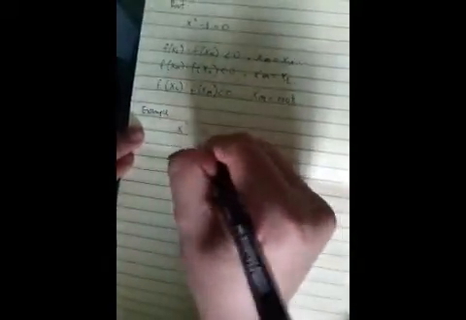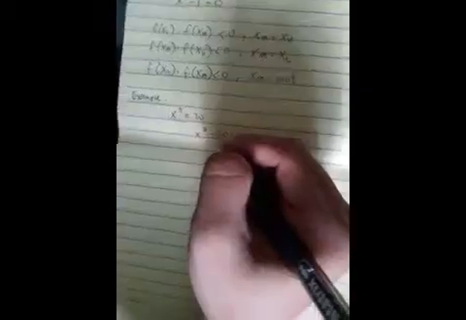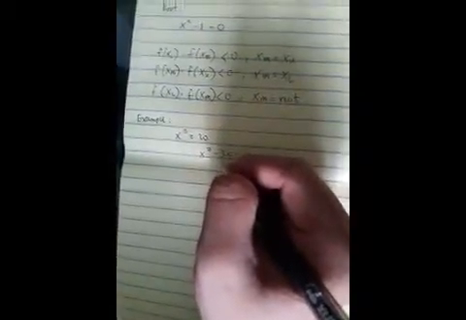Okay, let's consider an example. x cubed is equal to 20. So x cubed minus 20 is equal to 0. We are given the values of lower limit and upper limit.